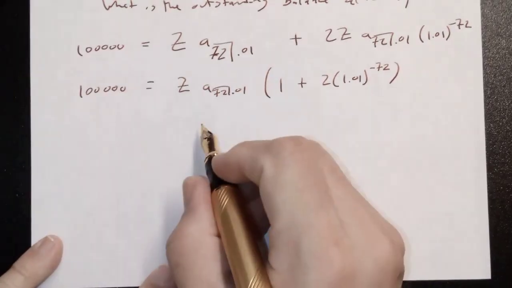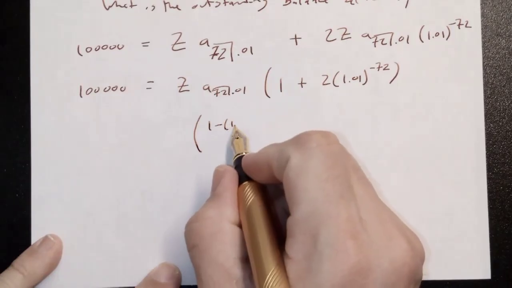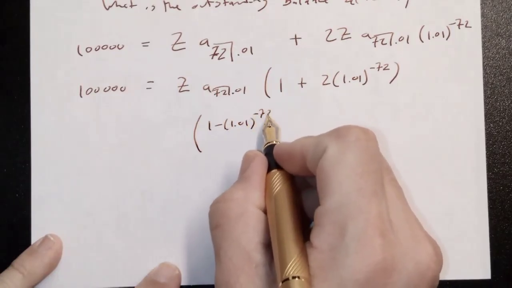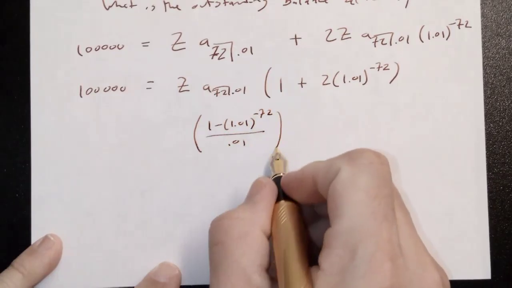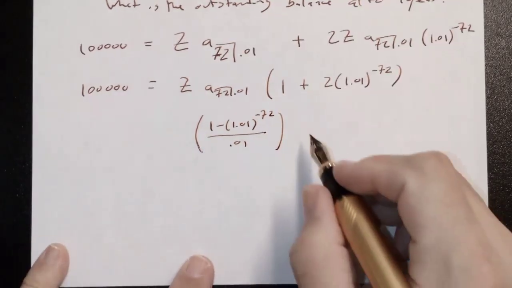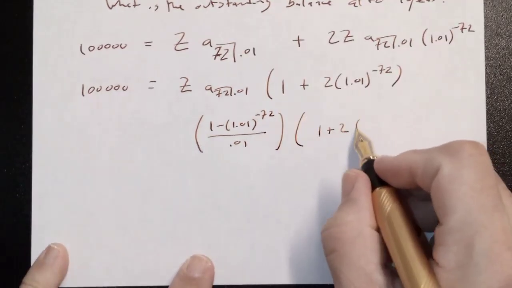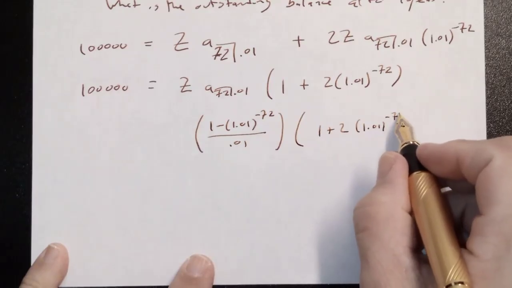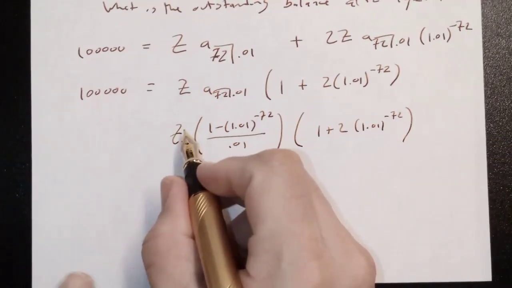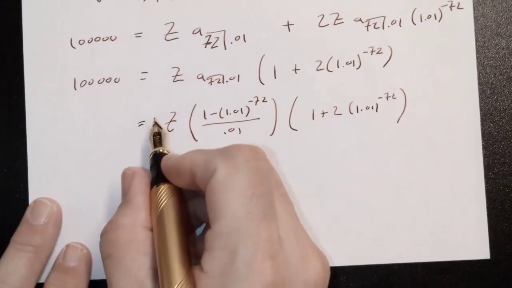A72 at 0.01, 1 minus 1.01 to the negative 72 over 0.01.